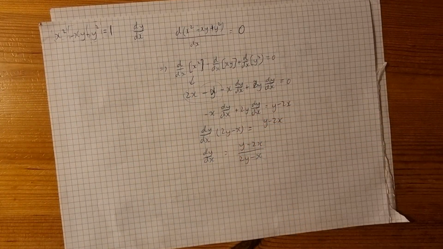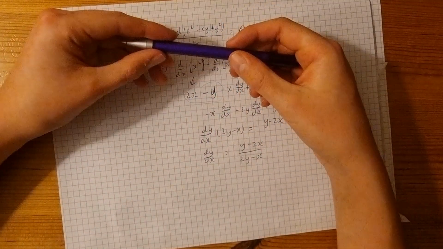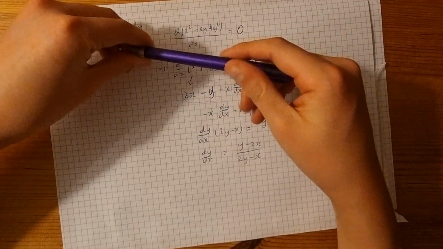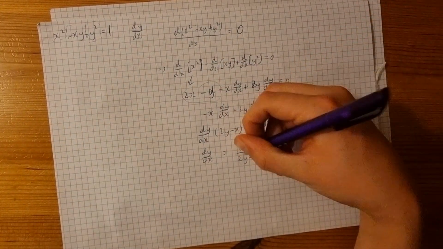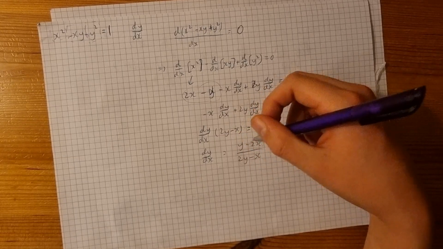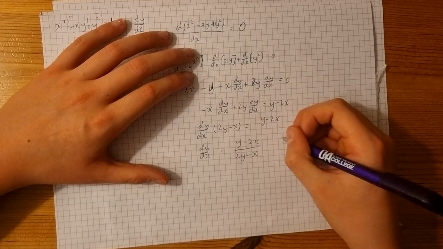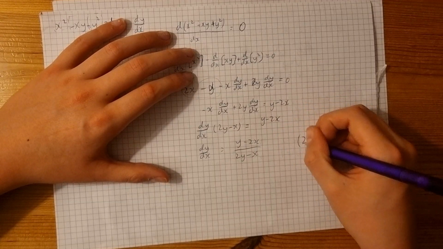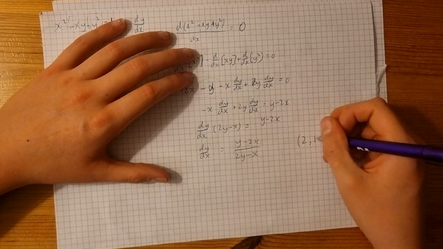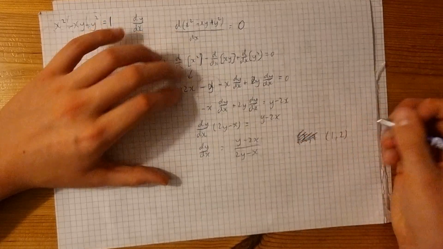Oh, but there's y in the final answer. Well, that's fine. There's no rule saying we can't have y in the answer to our derivative. In fact, we need to have y in this case. We can't get rid of y. So maybe we would have a further question, which would ask what the gradient of the tangent to the line is at the point, let's say 2, 1, that's a very bad example, that's undefined, at the point 1, 2.